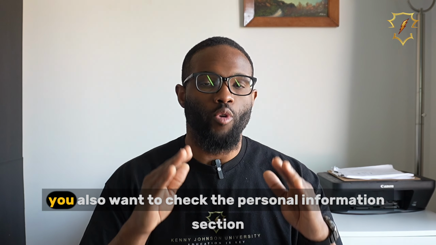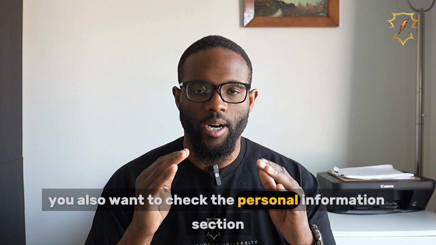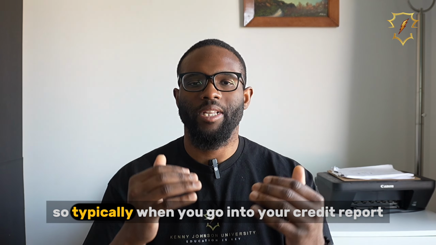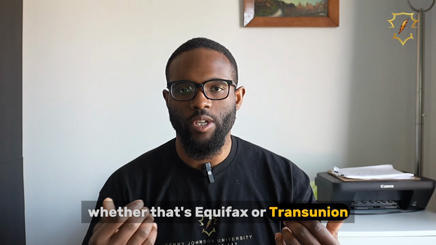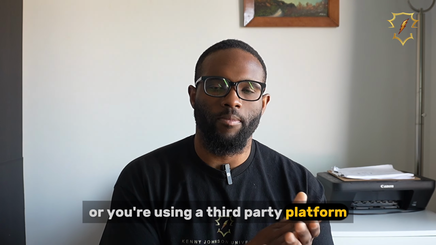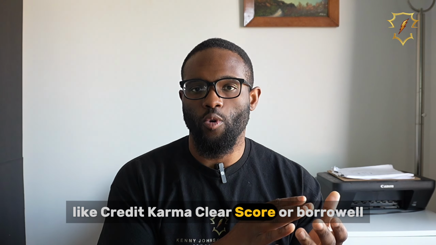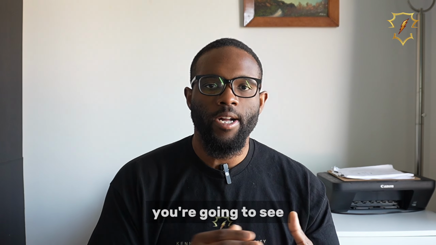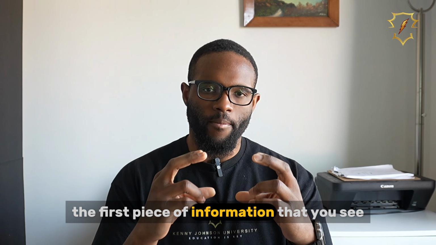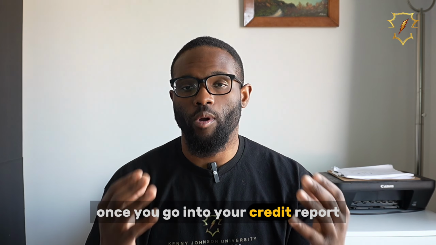clean that information up. You also want to check the personal information section. So typically when you go into your credit report, whether that's Equifax or TransUnion, or you're using a third-party platform like Credit Karma, ClearScore, or Borrowell, you're going to see that's usually the first piece of information that you see once you go into your credit report.